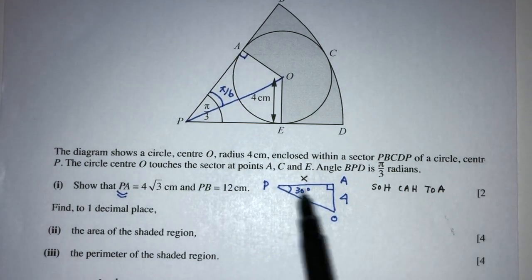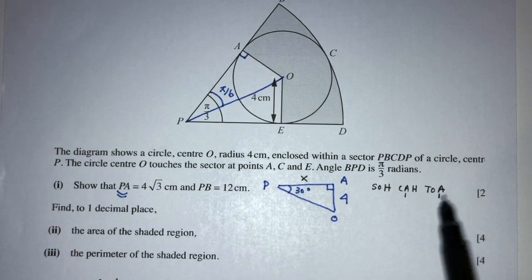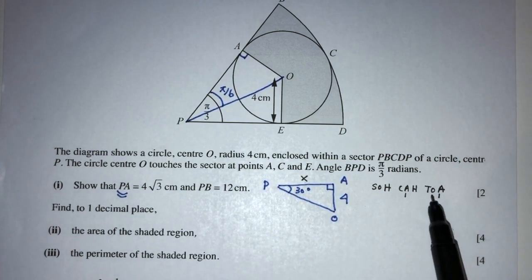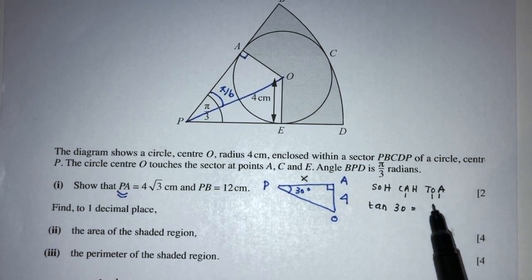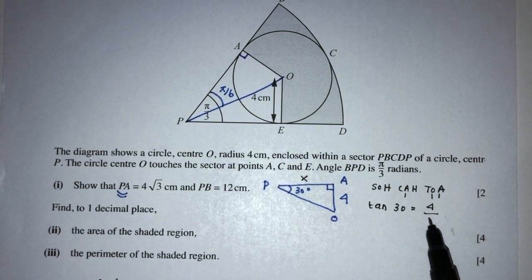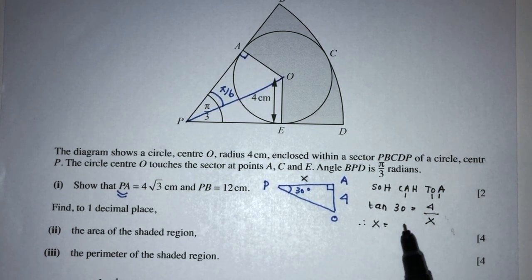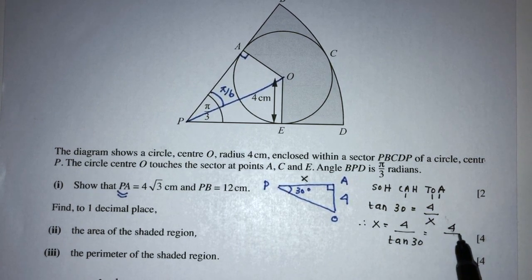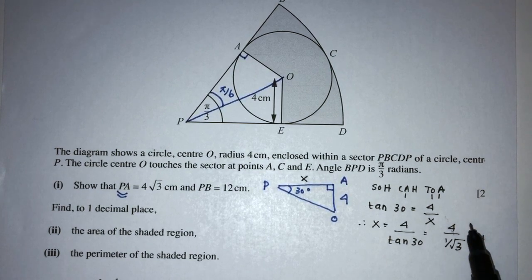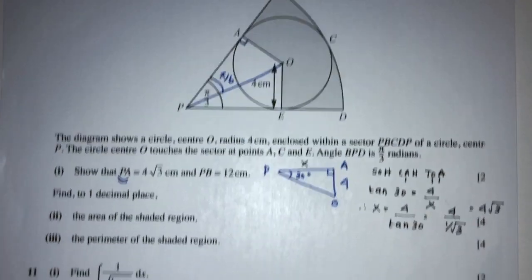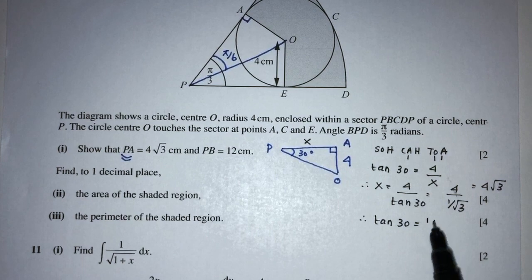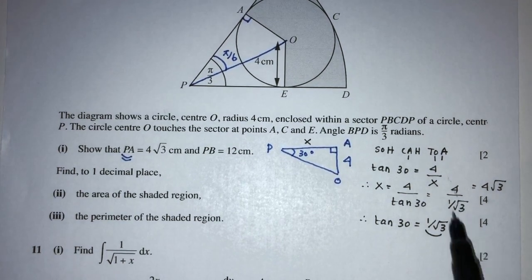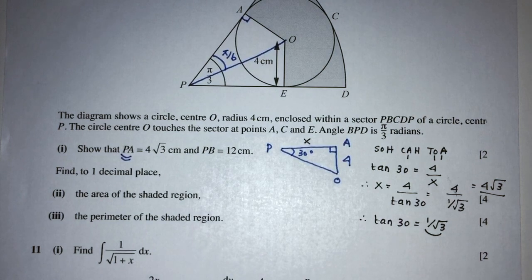So this one is called the A side, so adjacent side. And this one is called the opposite side, so that will be O. As you can see here, tan of the angle is equal to opposite side over adjacent side, which is X. So X has to be 4 over tan of 30. That is equal to 4 over 1 divided by root 3, which is equal to 4 root 3. So basically you have to know the value of tan 30 is equal to 1 over root 3. So by knowing this, you replace here, you will have this value shown as required.